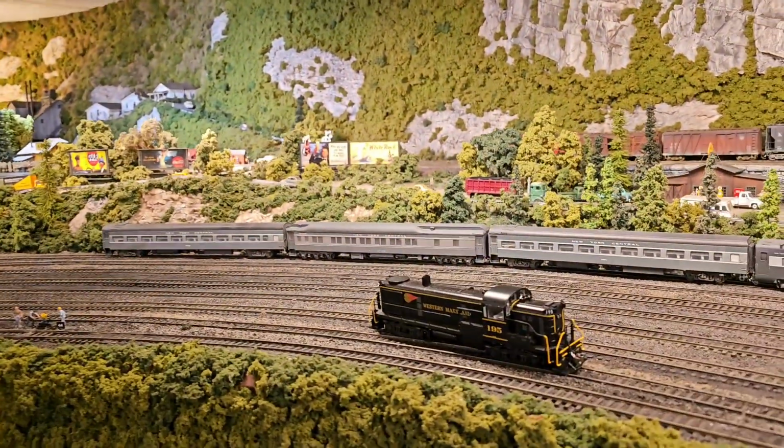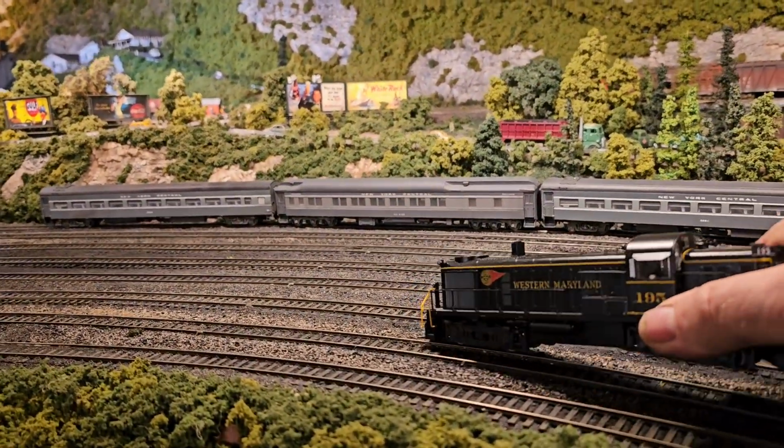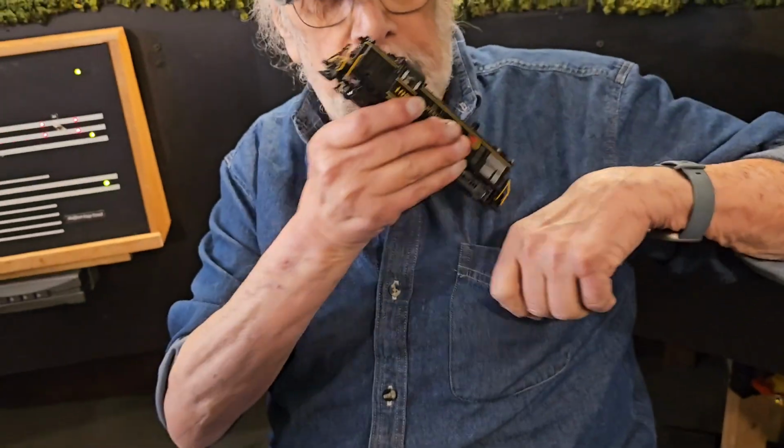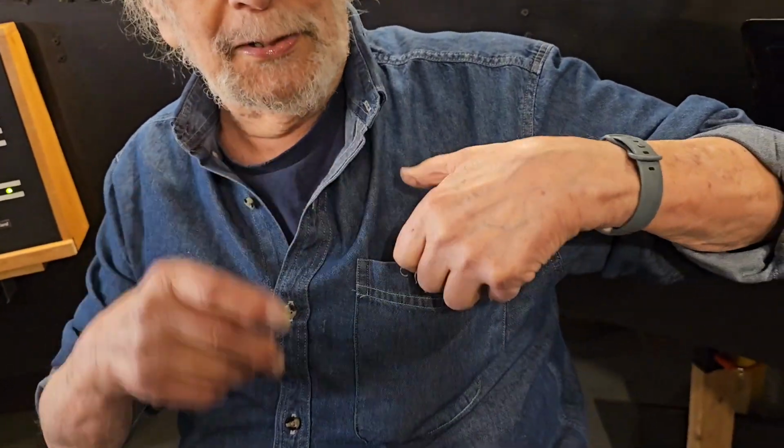Understandably so. Well, let's end the video by having you show the folks your new engine holder. Oh, I got a high-tech engine. This is high-tech. Works fine. That actually is a nice locomotive. It's a Bowser. Beautiful.